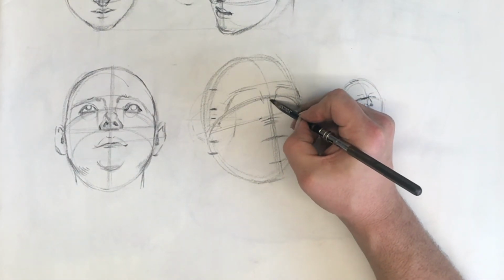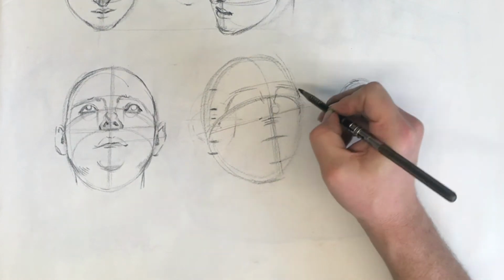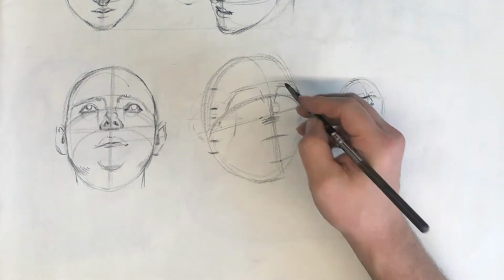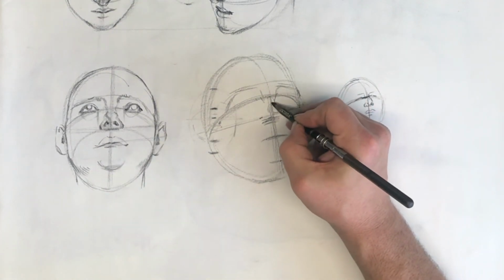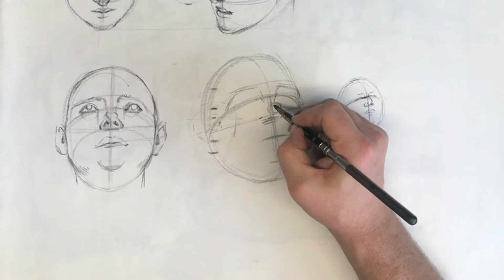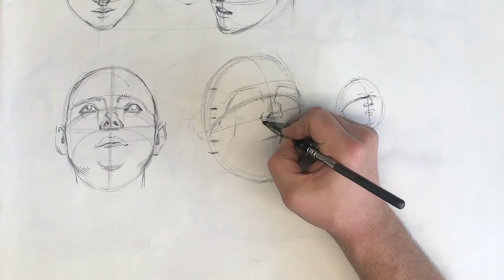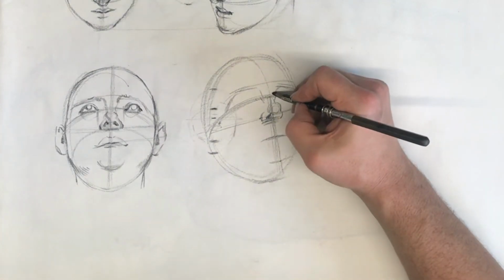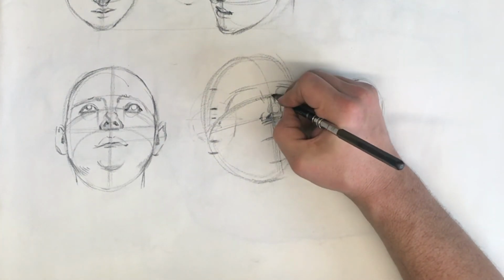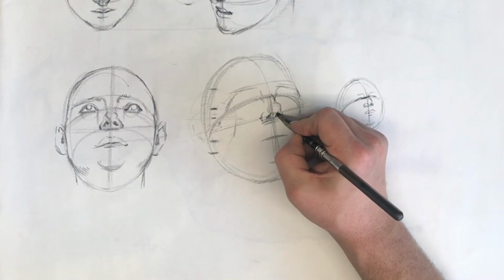Now we can start drawing the nose. The nose projects forward this way. The tip of the nose is going to project above the nose line. Right? This we know, right? So here's the tip of the nose, and I'm seeing the nostrils run back and sit on the nose line this way. Here's the other nostril.